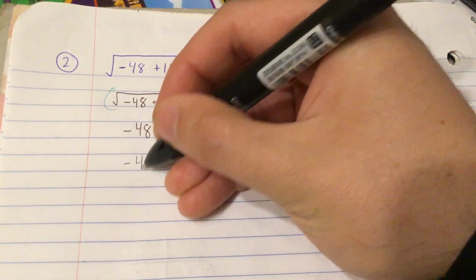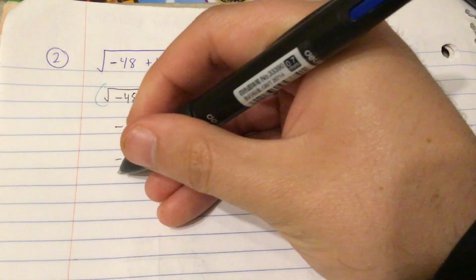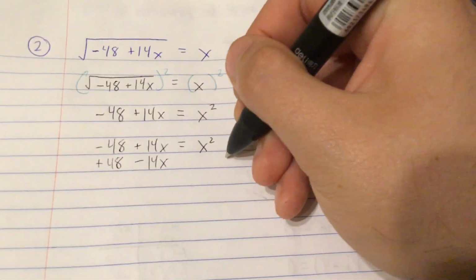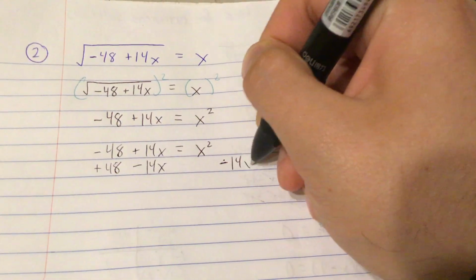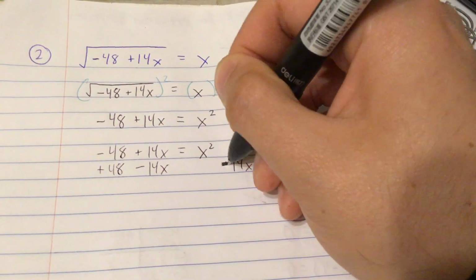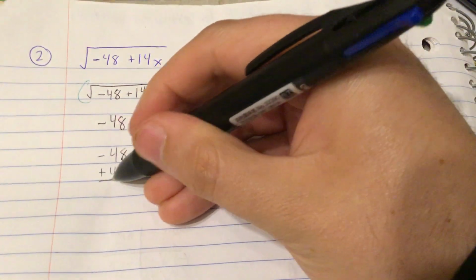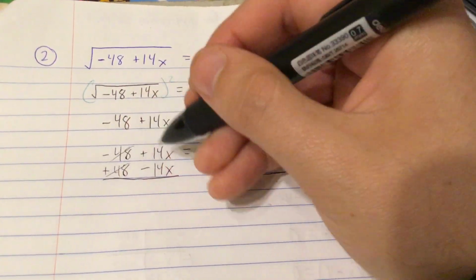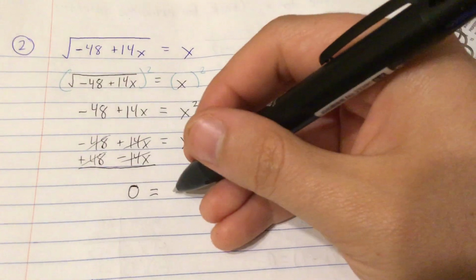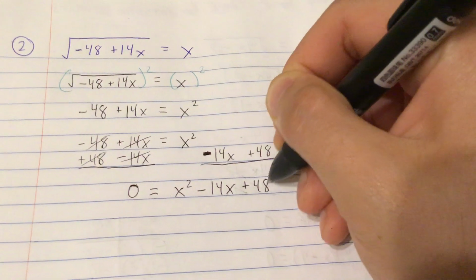So I'm just going to recopy this and add 48 and subtract 14x to both sides. So minus 14x plus 48 on both sides. So that's really all I'm doing. That cancels out, that cancels out, that cancels out, that cancels out. So now I'm left with 0 equals x squared minus 14x plus 48.